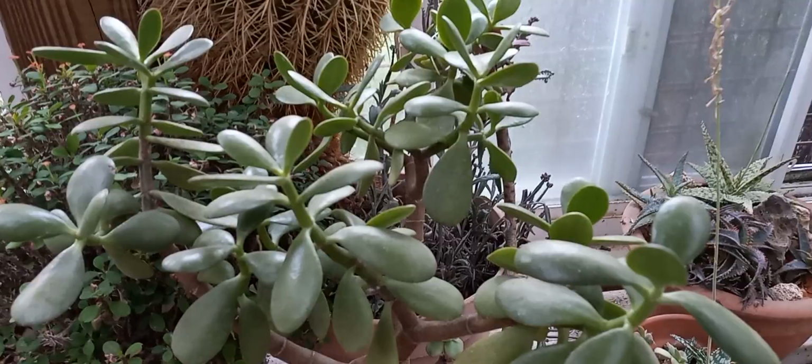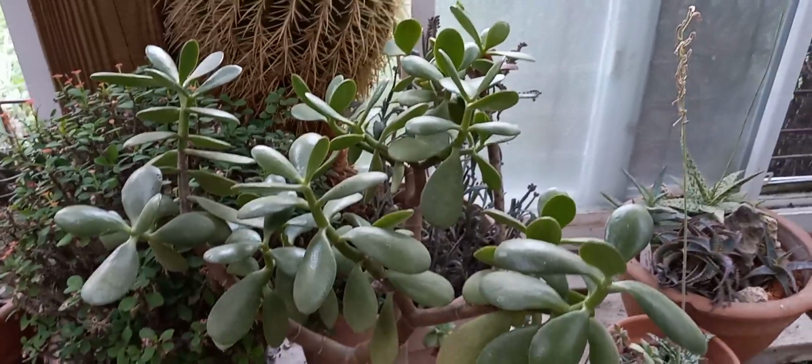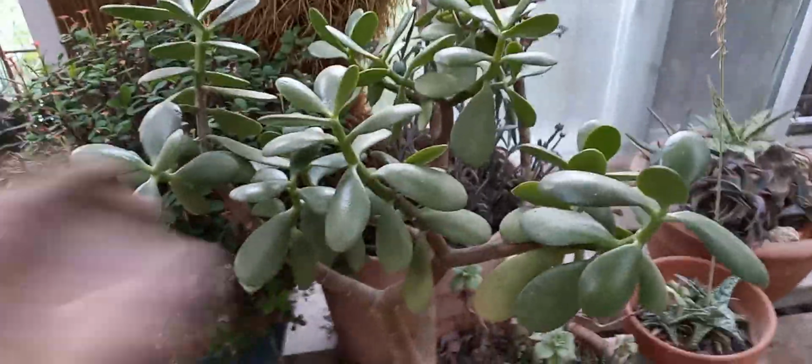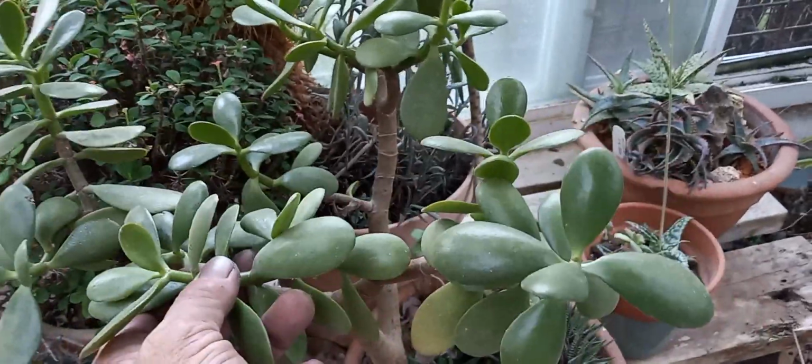Now, of course, this is the one everybody knows, and this is a jade plant. Just one of a couple I have. I have one outside right now, too, that's kind of golden colored from the sun. But they are also part of Crassulaceae, but they're a little different. They don't form the rosettes like the other members do. They grow as more of a tree type.